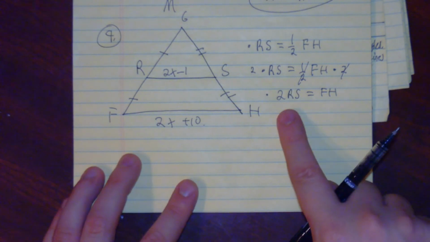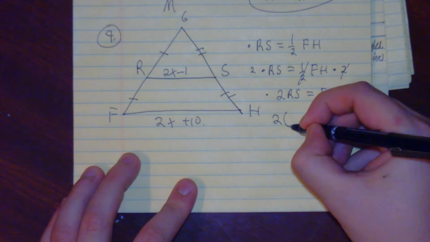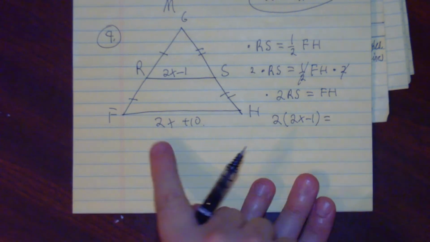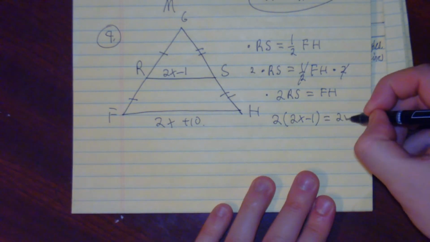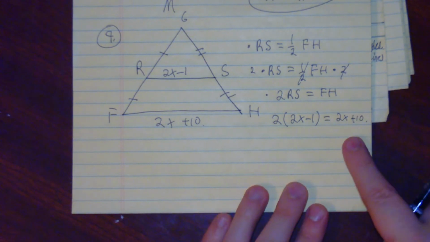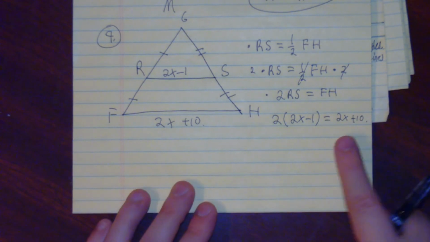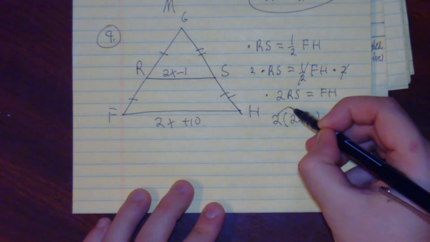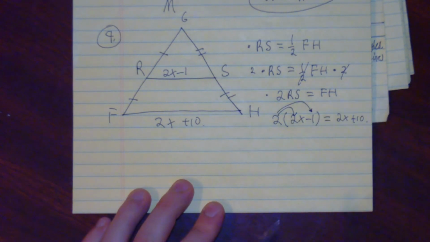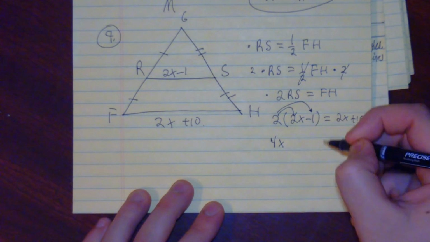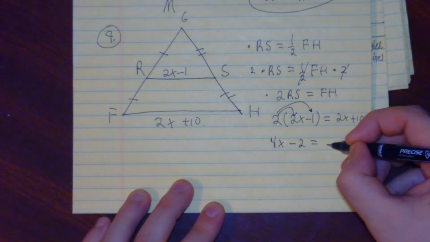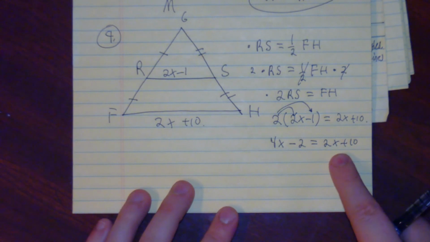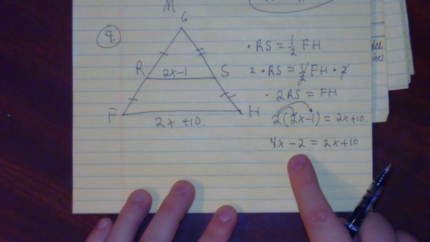So what I'm going to do is plug in the information. We have 2 times 2x minus 1 is equal to FH, which is 2x plus 10. The goal of this problem is to find x. So now we have this equation set up. All we have to do is simplify and solve. First, distribute the 2 to 2x and to -1, so you get 4x minus 2 is equal to 2x plus 10. And from here, we're just going to do our inverse operations because we can't combine our coefficient and constant.